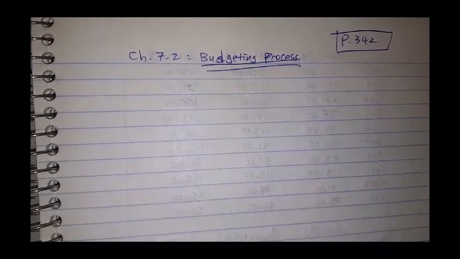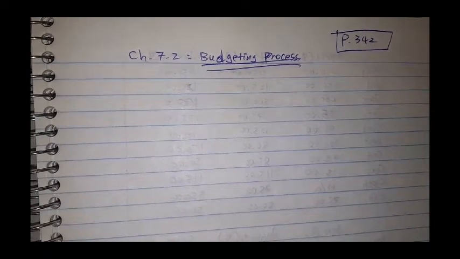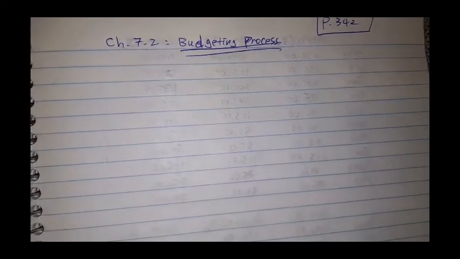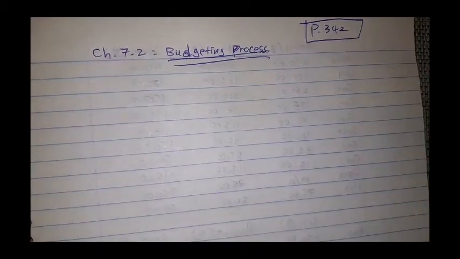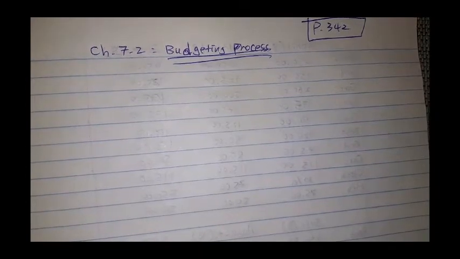Today's lesson is the first part of chapter 7.2. The title is Budgeting Process, and you can find it on workbook page 342, as you can see over there. This chapter will be divided into two different lessons, and the one I'm recording right now is an intro for the second part.